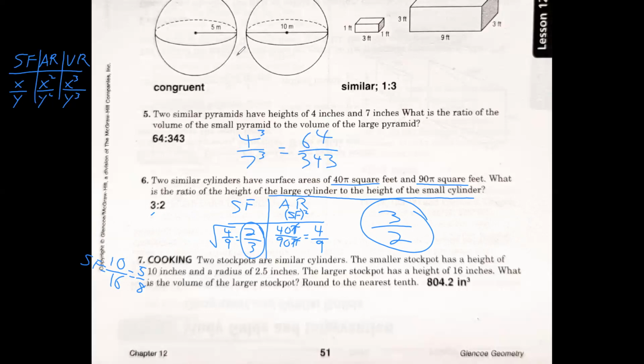All right. So I got my scale factor is 5/8. Now, I'm going to have to do that no matter which method I use. So I already have that piece. Now let's go ahead and find the missing piece. So we know our scale factor. We know that in the smaller stock pot, we had a radius of 2.5 inches.